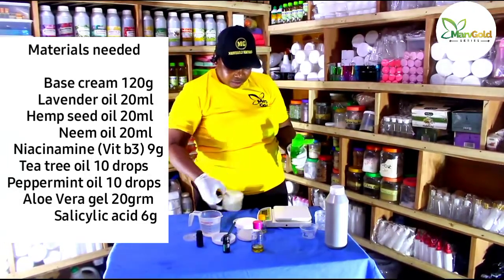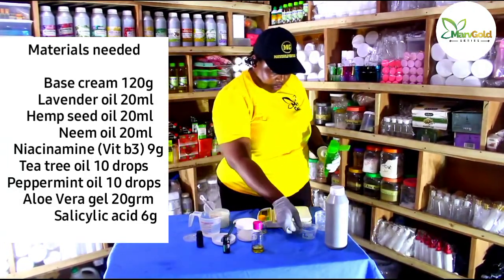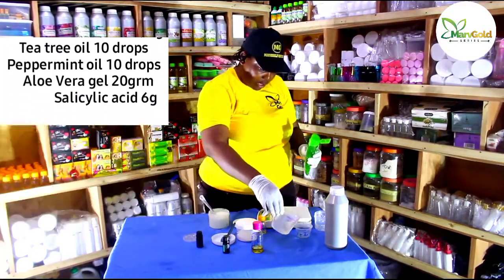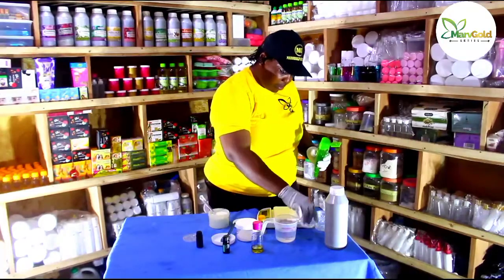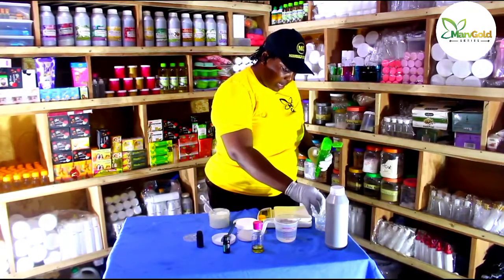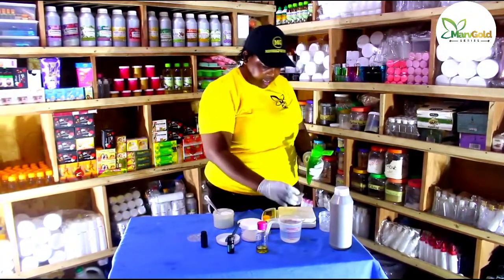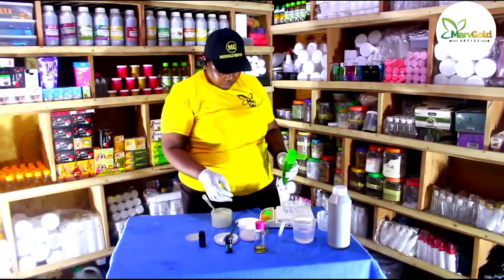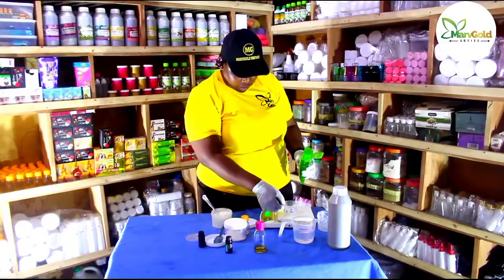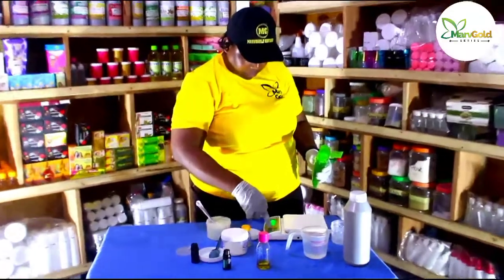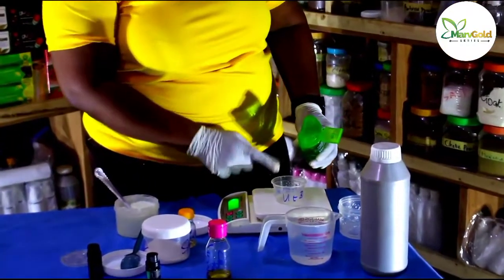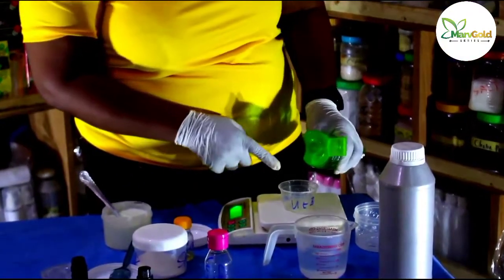And bringing this down so that I will be able to measure in my aloe vera gel. I'll be using my container for vitamin D3. Vitamin D3 is also referred to as niacinamide. So I'm putting it on the scale. This is reading 4 grams. This is not niacinamide. I already used niacinamide in this video.